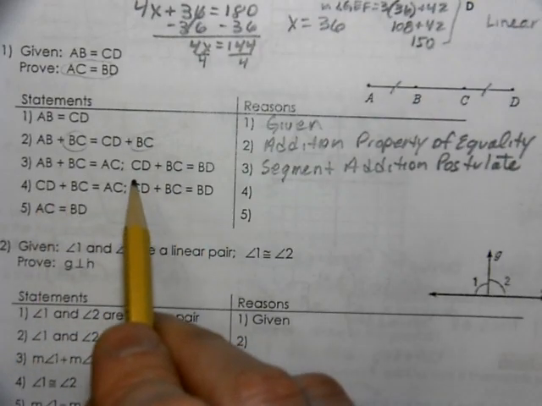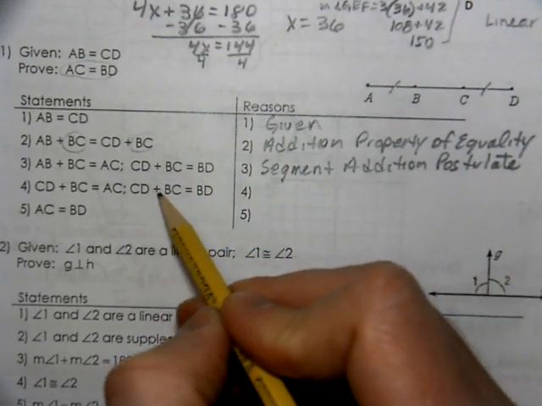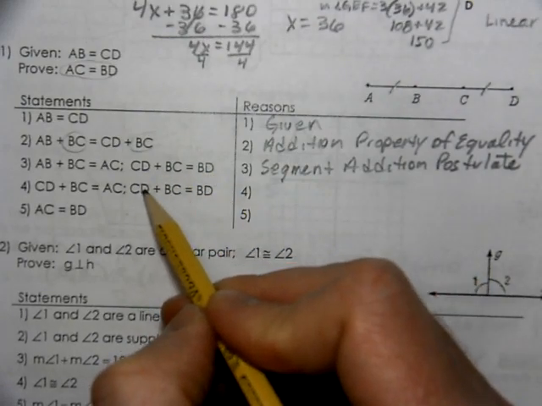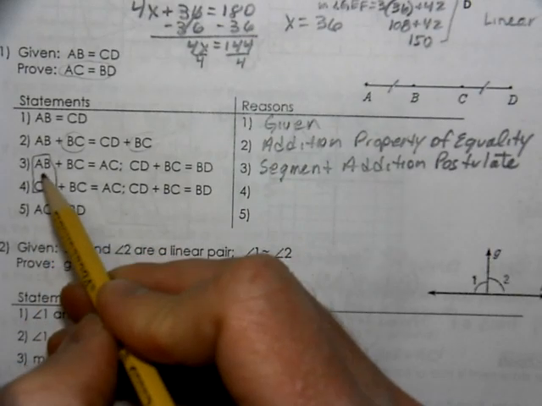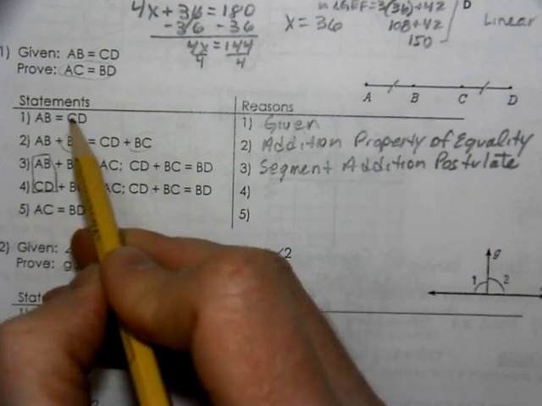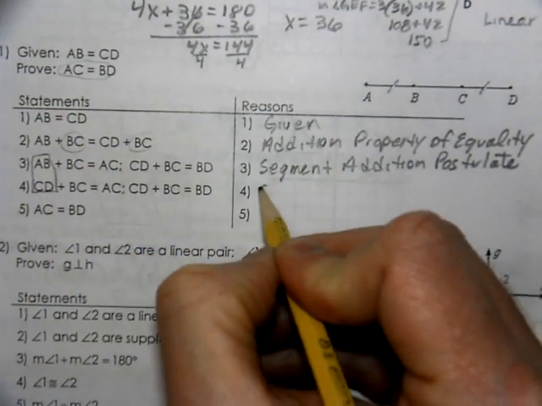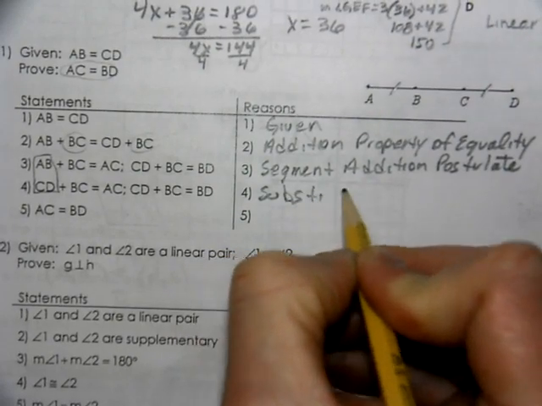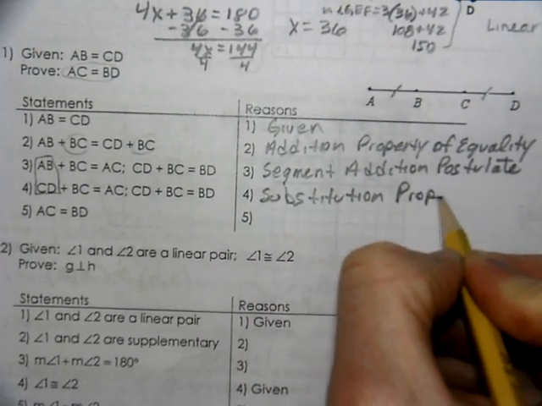Here, looking at what's different between 3 and 4, this whole portion is exactly the same. Only thing that's changed are these two. Why did we change the AB and call it a CD? That's because they were equal in the very beginning. So that's called substitution property.